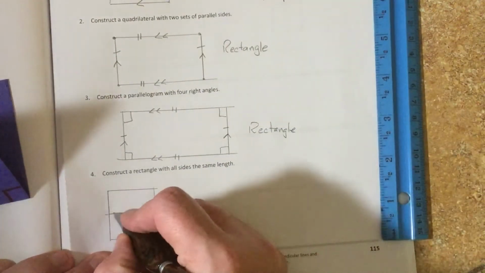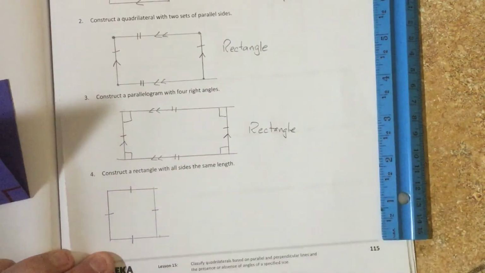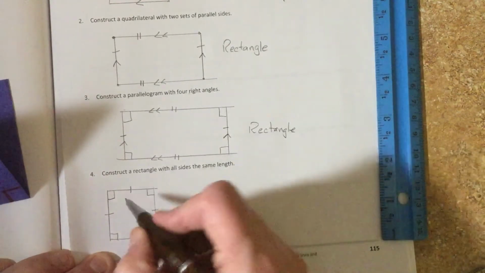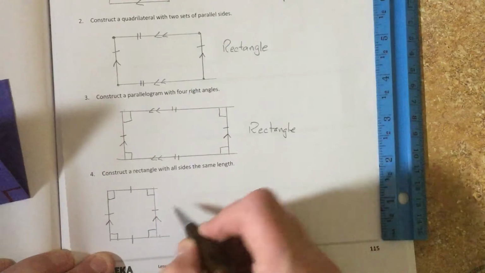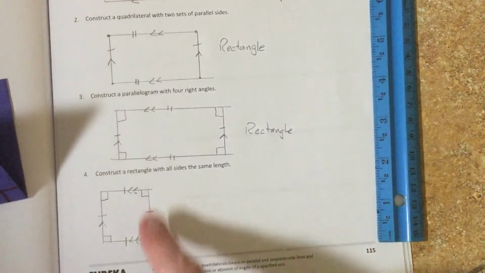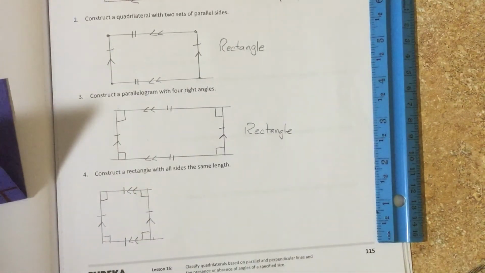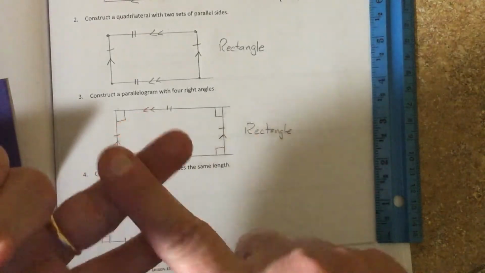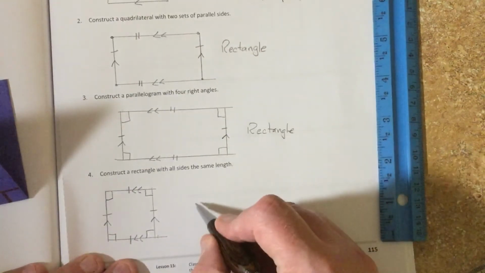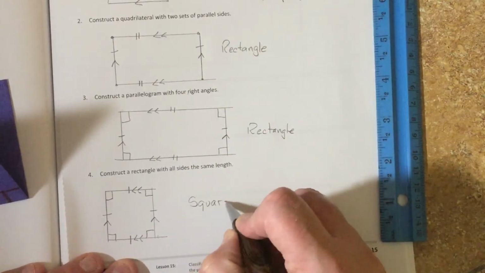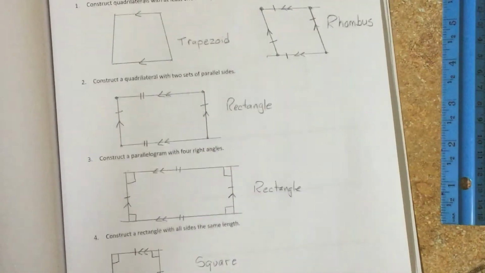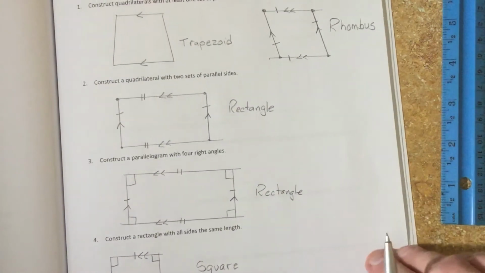And now I know that this side, top, and the bottom are all the same length. I know they are right angles because I used my right angle template. And this side is parallel to that side, and the top is parallel to the bottom. So notice I'm using those different symbols to indicate length of side, to indicate parallelism, and the angles are marked. And so here I have a square. So that is the first 4 problems on page 115.